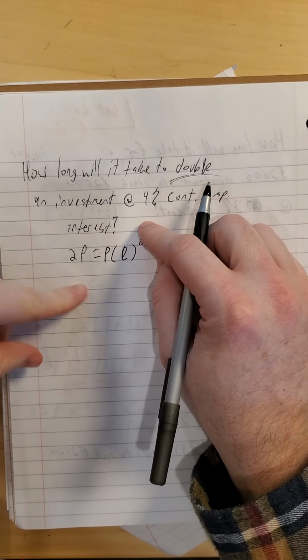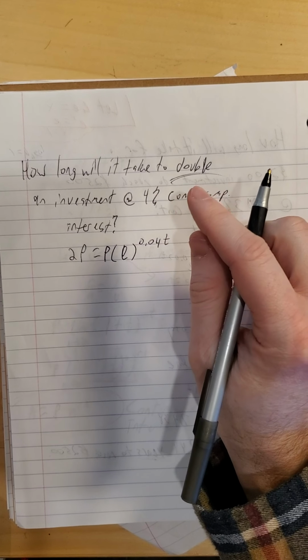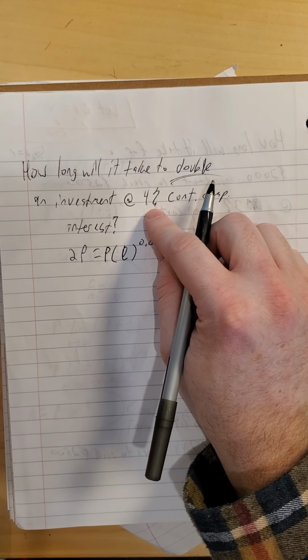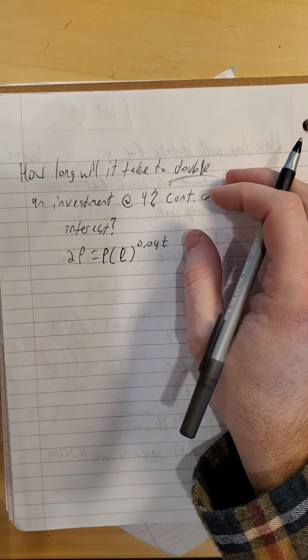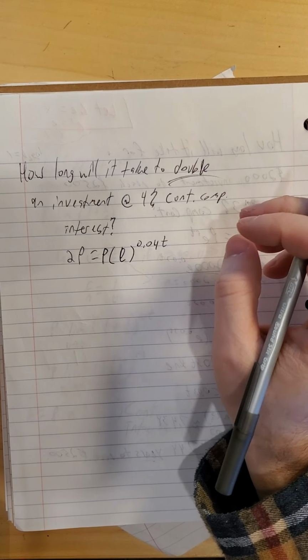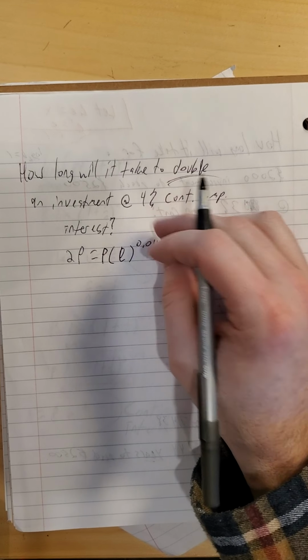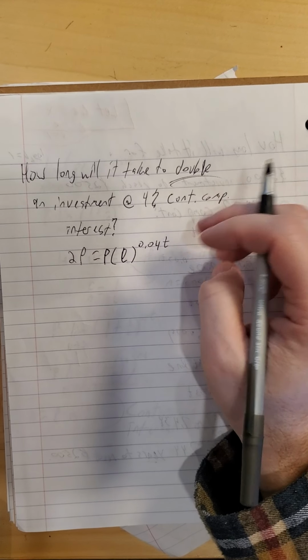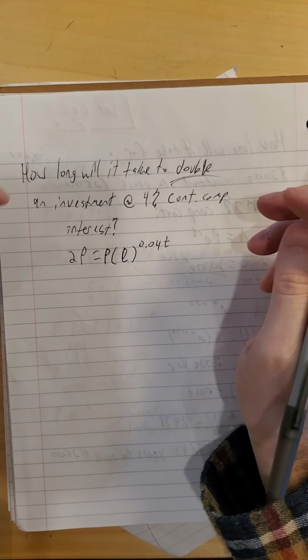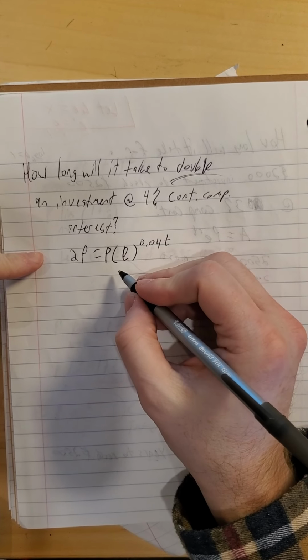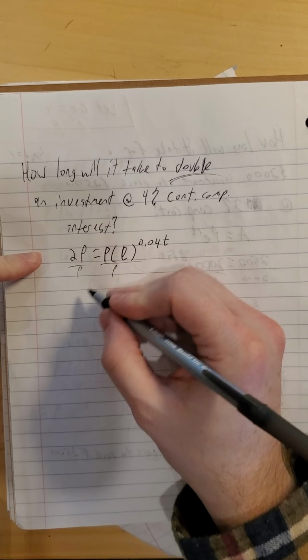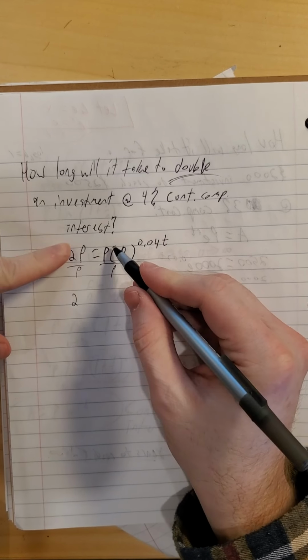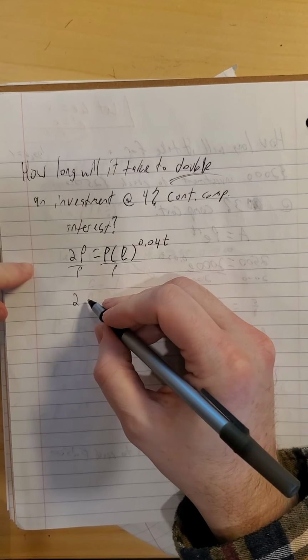So it would take me the same amount of time to double my investment of $100 at 4% as it would take a billionaire to double their investment of $20 million. It'll double at the same rate for both of us, as long as we're looking at the same interest rate.